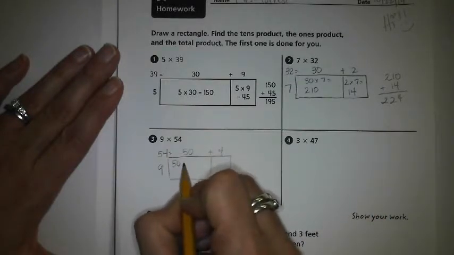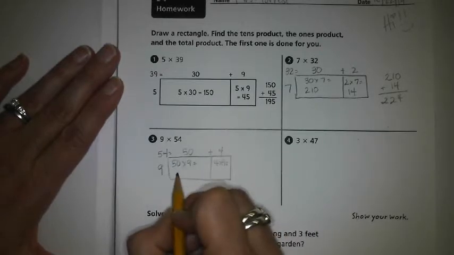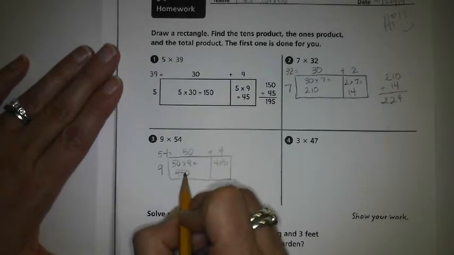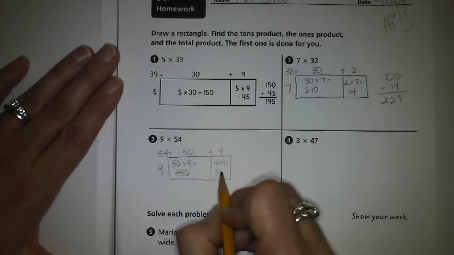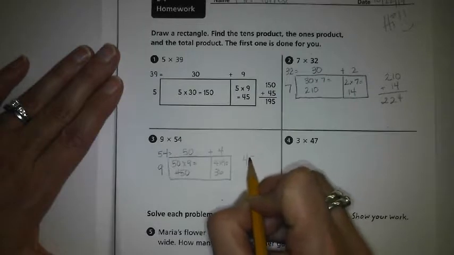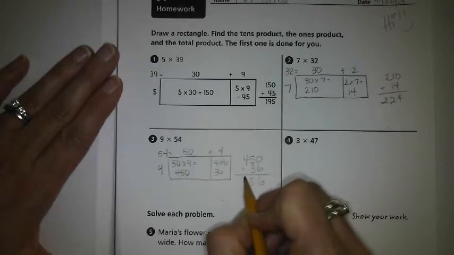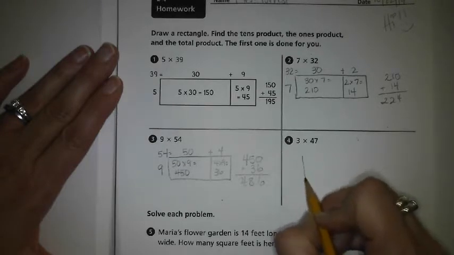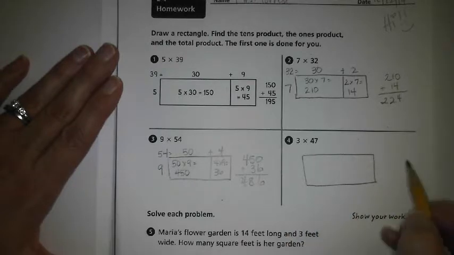My tens place product is 50 times 9. My ones place product is 4 times 9. 50 times 9 is 450. If I think about it, I do 5 times 9 is 45, and then 45 times 10 is 450. 4 times 9 is 36. I take my partial products and I add them together. So I get 486.